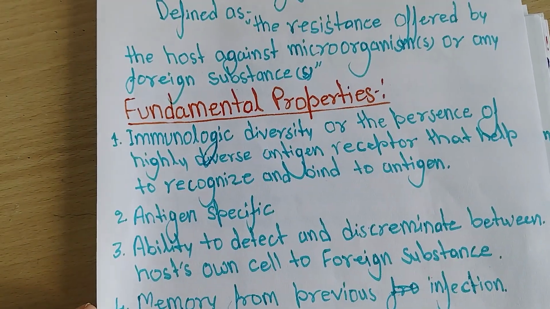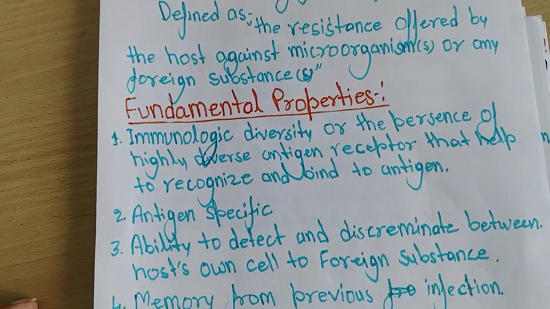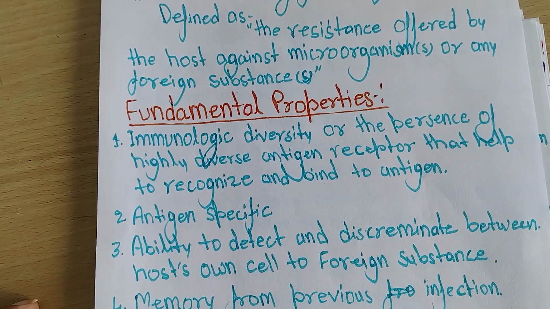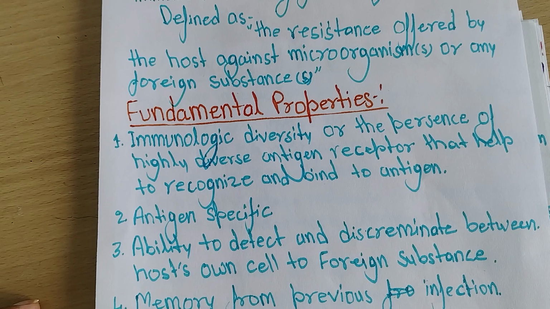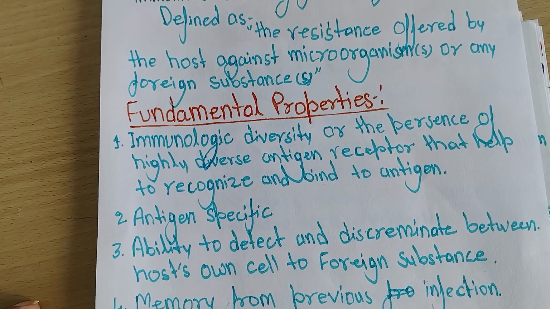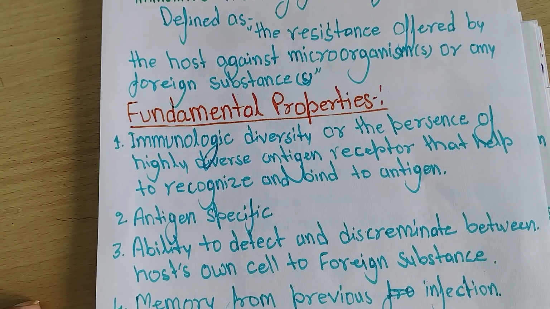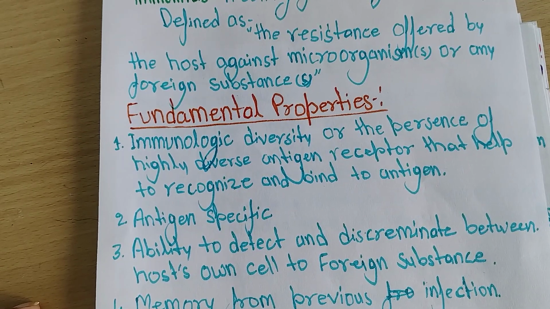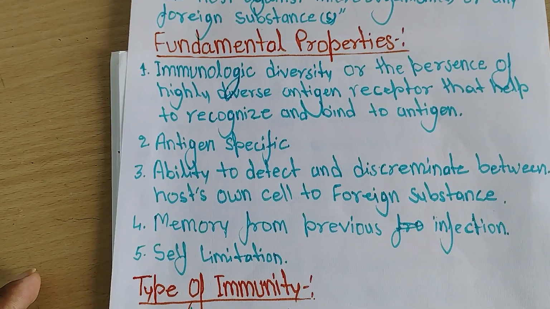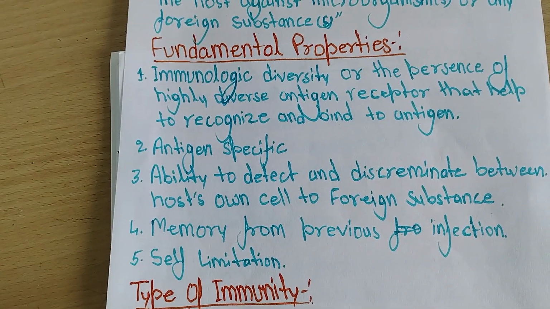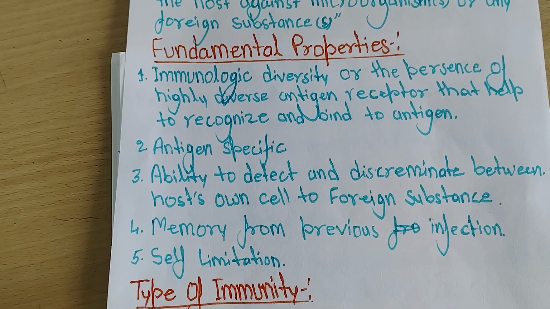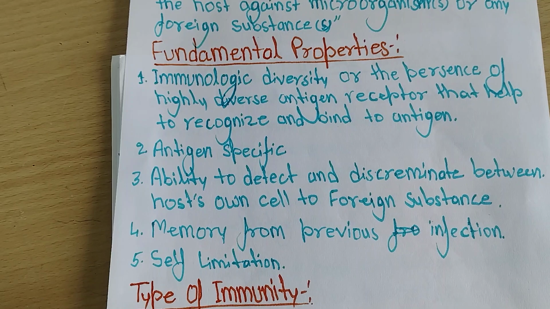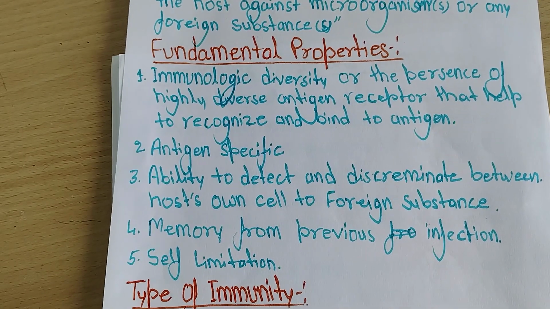Fundamental properties of immunity. Immunologic diversity, or the presence of highly diverse antigen receptors that help to recognize and bind to antigen. It must be antigen specific. It must have the ability to detect and discriminate between the host's own and foreign substances. It should have memory from previous infection, and it should be self-limiting. Just after the infection is over, it should become normal.